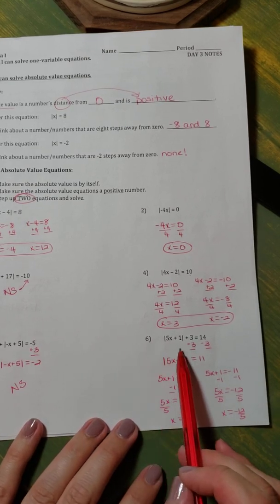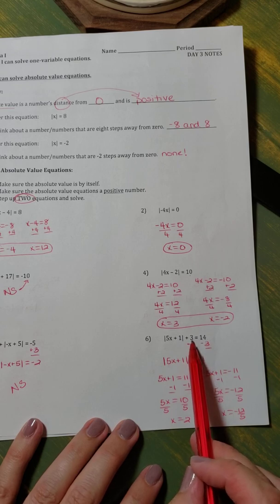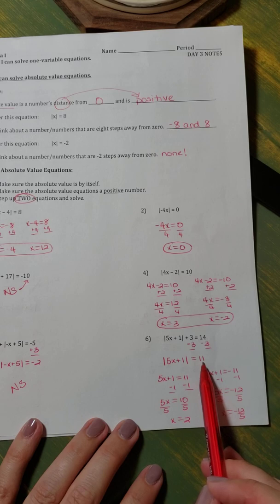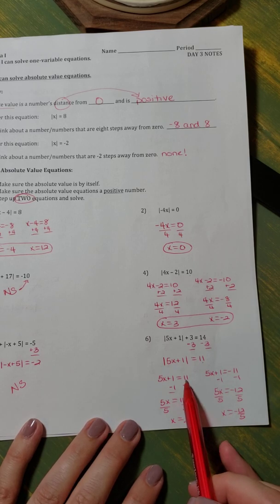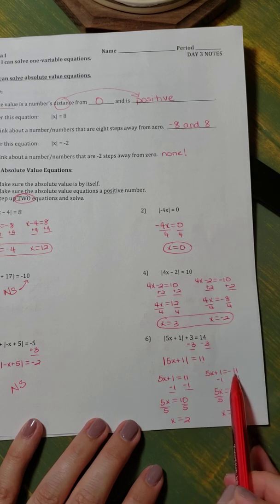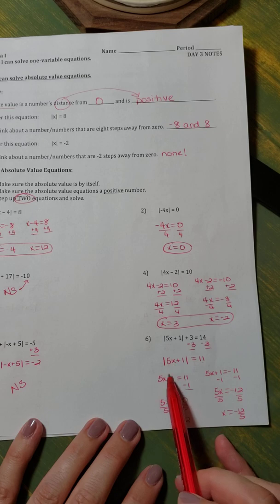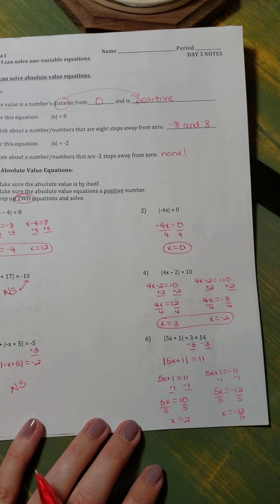Question 6. We've got a number outside the absolute value signs. We have to get rid of it. That's plus 3. To undo it, we're going to subtract 3. 14 minus 3 is 11. 11 is positive, so we can solve this. What two numbers are 11 steps away from 0? Positive 11 and negative 11. You'll notice what was inside the absolute value signs, I kept bringing down. I put it in both equations. So 5x plus 1 is set equal to positive 11, and 5x plus 1 is set equal to negative 11.